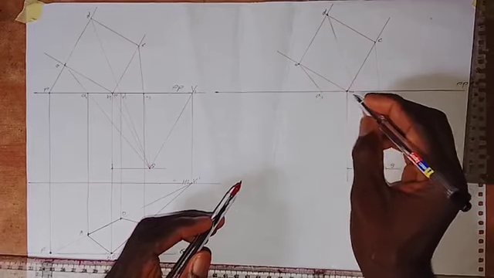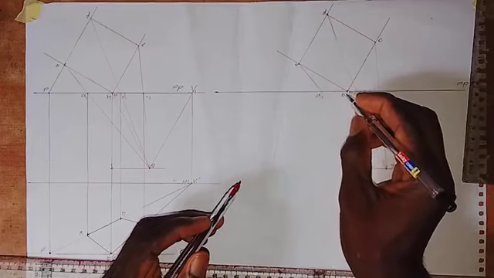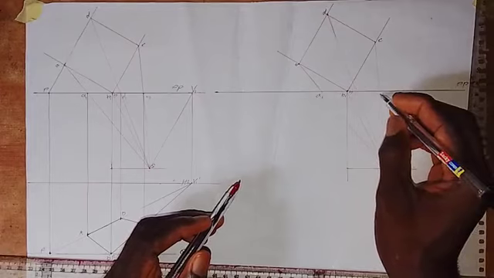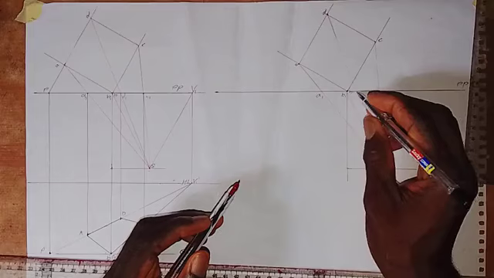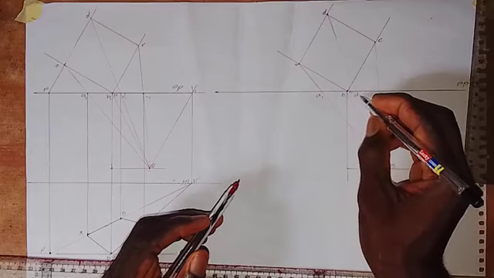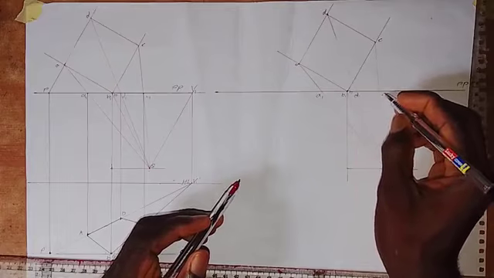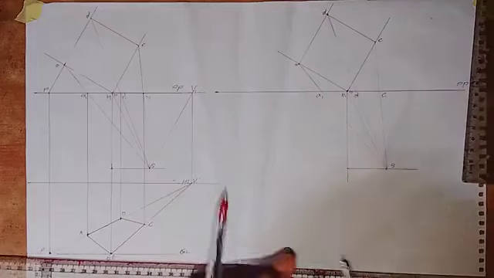This is A1, while this is B1. So here we have B1. Here we have D1. So this is D1. At this point here, and then here we have C1. Okay, so that is what we have there.